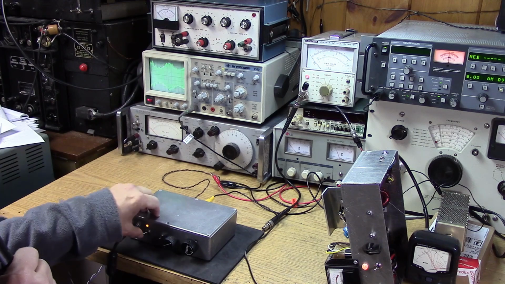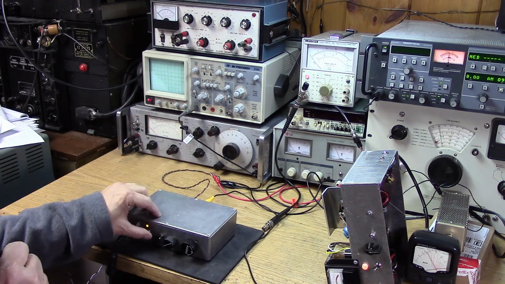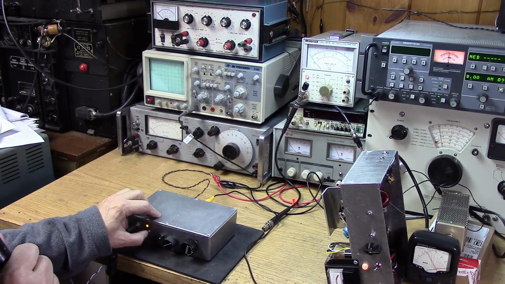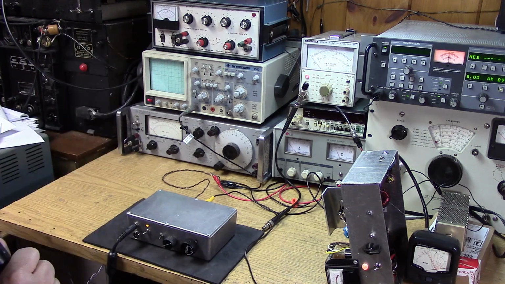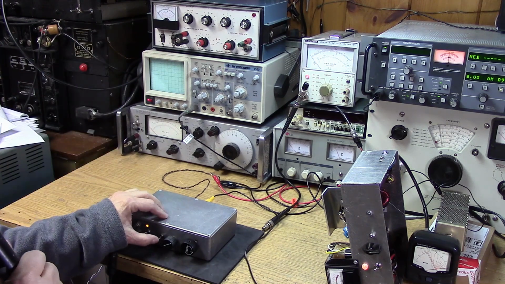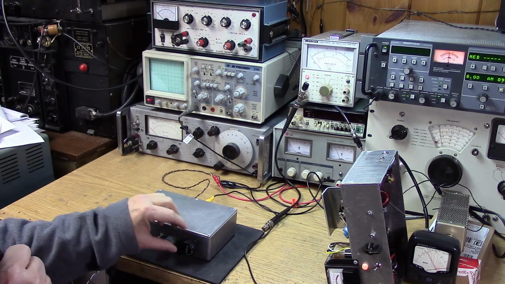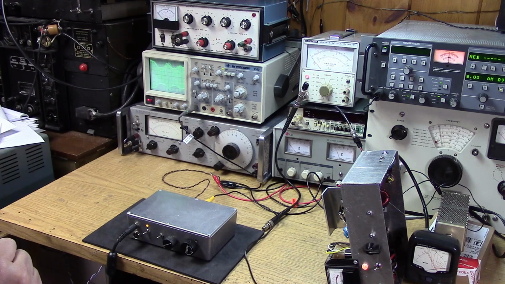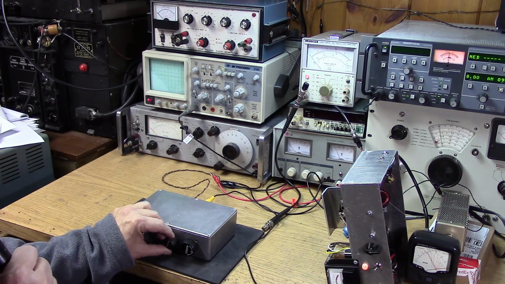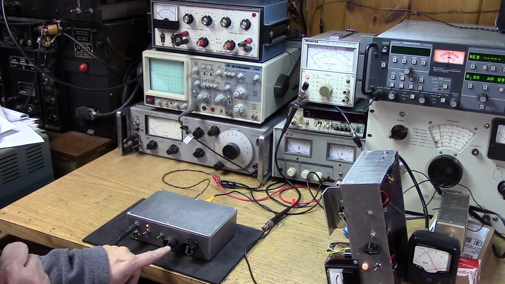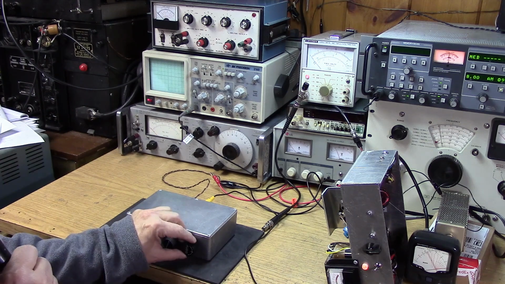I also have the phase reversal switch. 1, 2, 3, 4, 5. This is one way, and 1, 2, 3, 4, 5 the other way with more energy. And then I have the clipper. I can put the clipper in. The clipper's in now, testing. Testing, 1, 2, 3, 4, 5. I can control the clip level here, and I can control the main gain for the whole thing here.